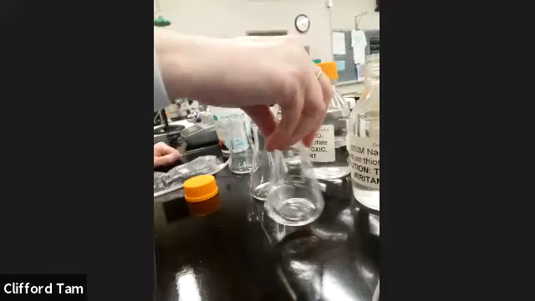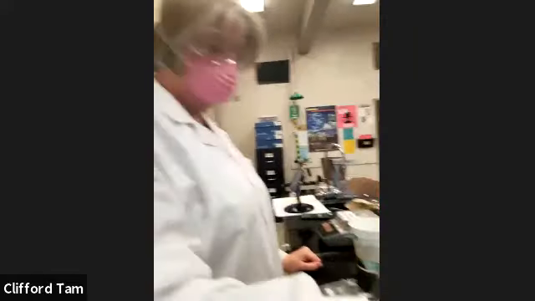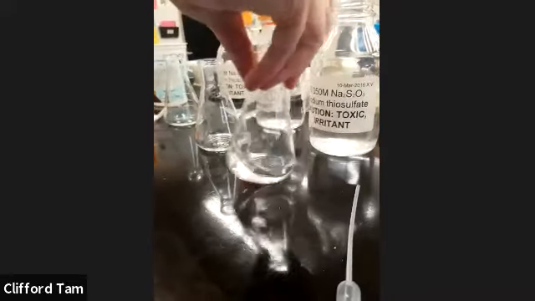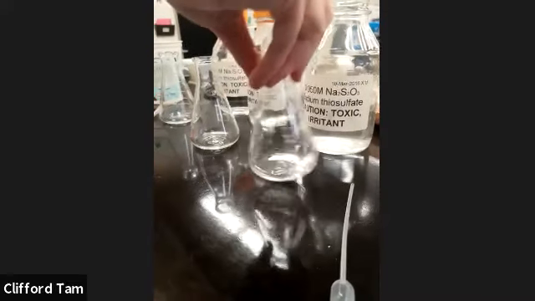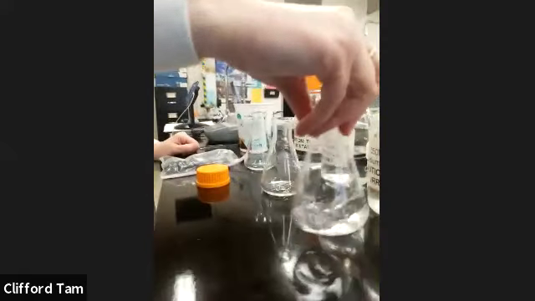What signs are we looking for, Xantha? We're looking to see if it gets cloudy or not. Because they're 2 colorless transparent liquids, and they're going to precipitate out sulfur. The sulfur is going to appear like a cloud.